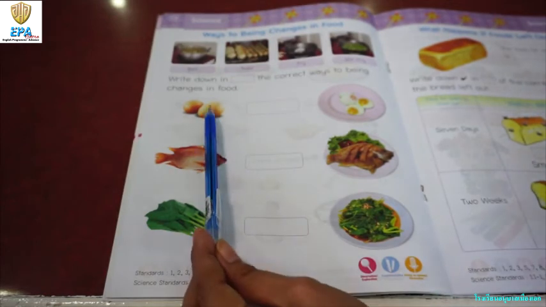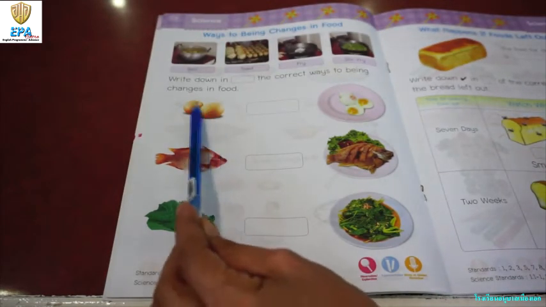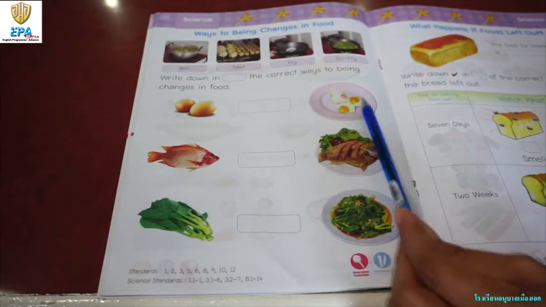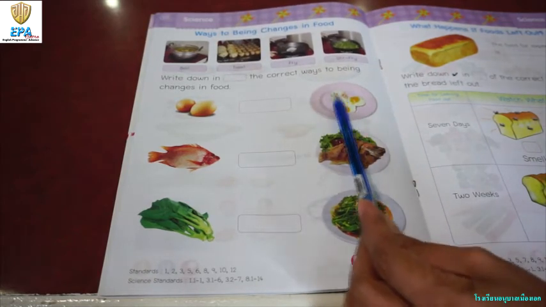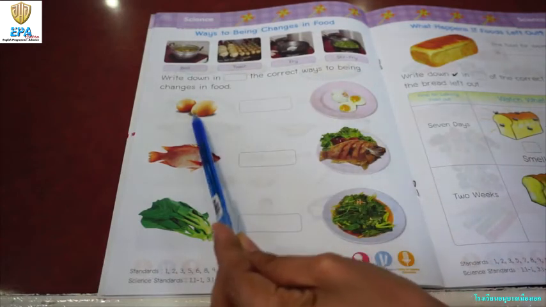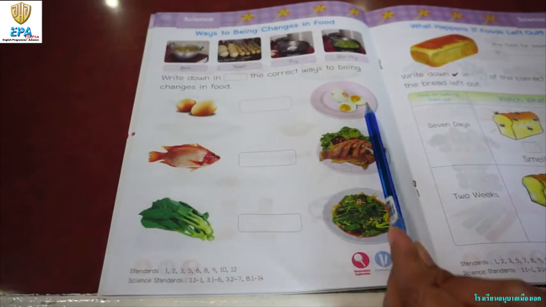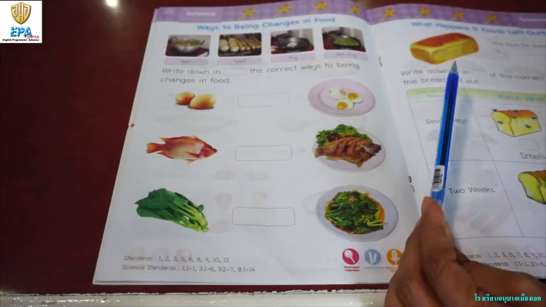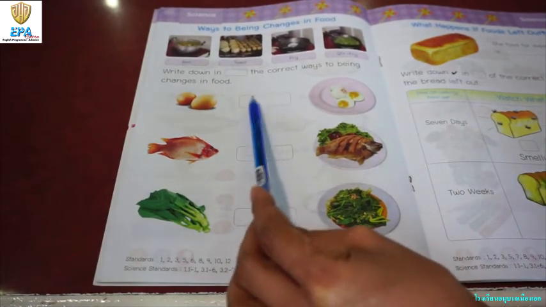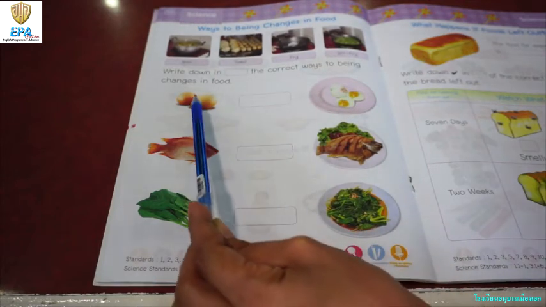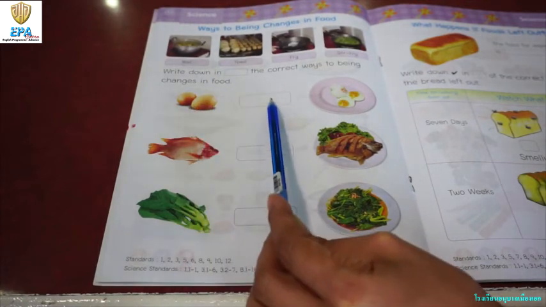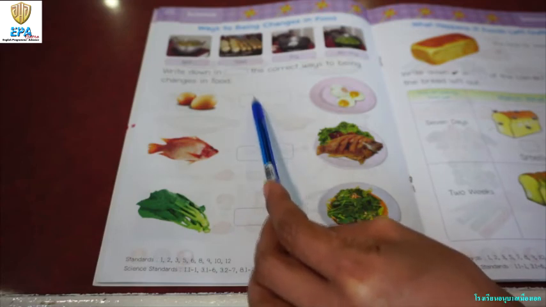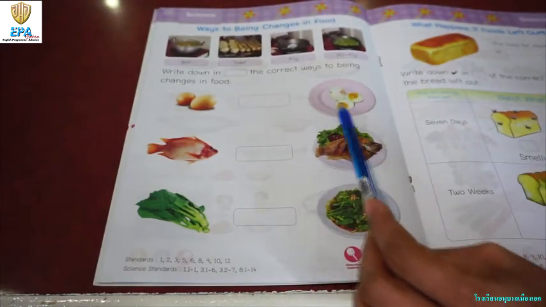We have here a raw egg. How can a raw egg be cooked? Okay, we also have here a picture of the result. So how do you think this egg was cooked? Is it by boil, toast, fry, or stir fry? We are going to write down the word here. So this egg here is cooked by boiling. So we are going to write the word boil here, as it is shown in this result.